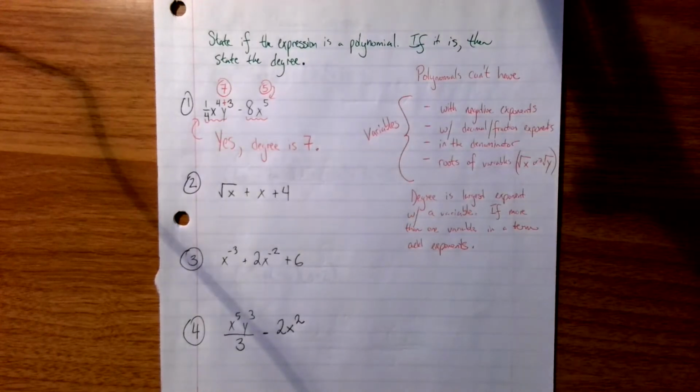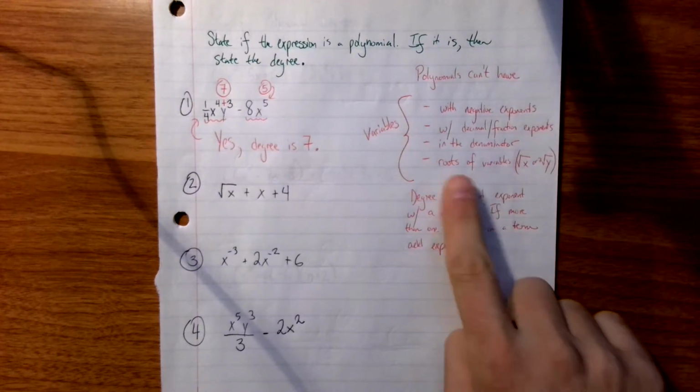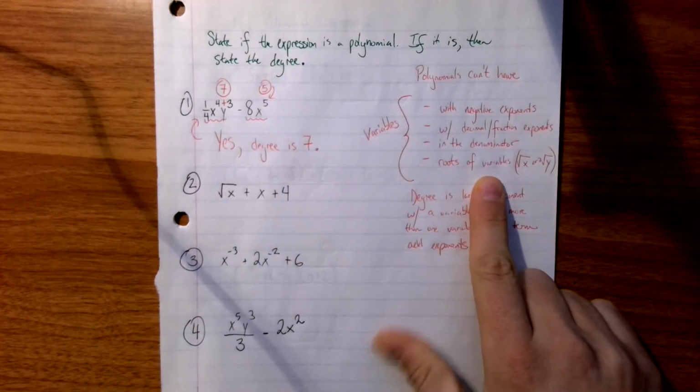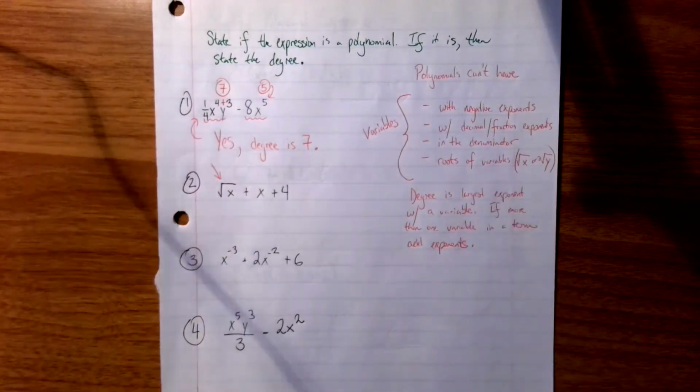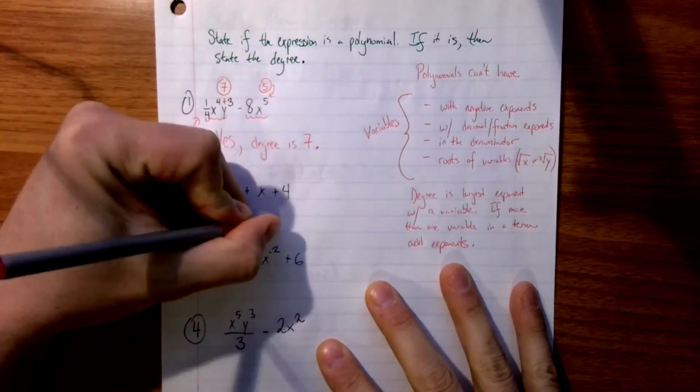Moving on to number 2. First, we're going to determine whether or not it is a polynomial. As you can see, one of the things that polynomials cannot have are roots of variables. So immediately, this square root of x makes this expression not a polynomial.